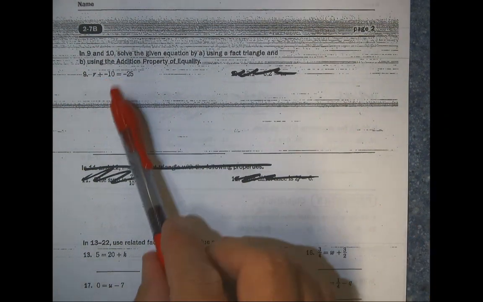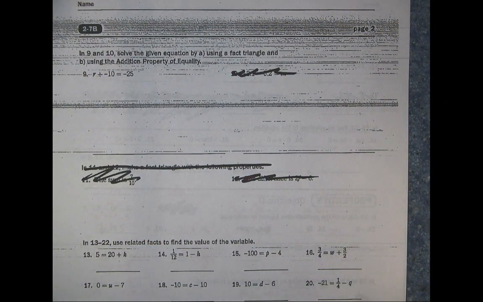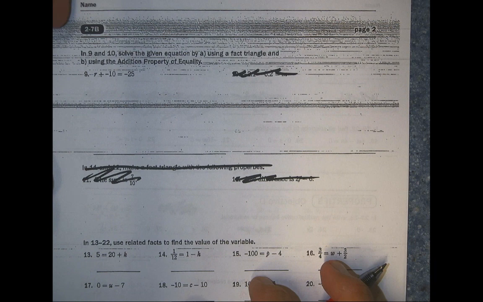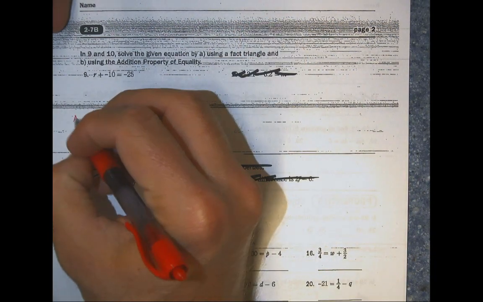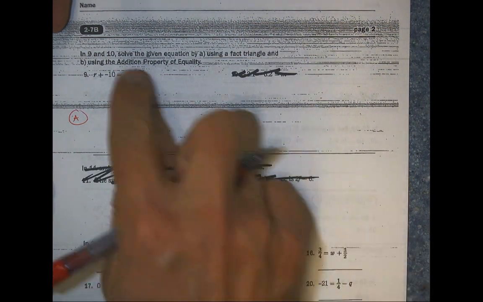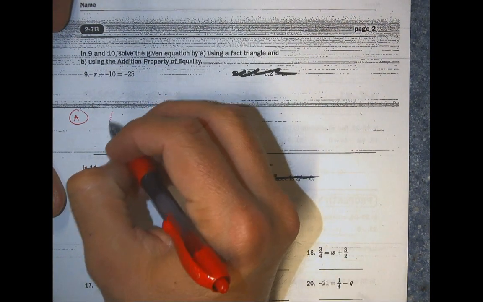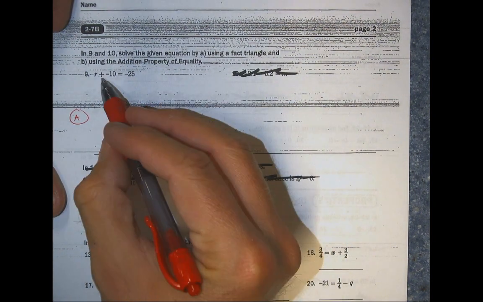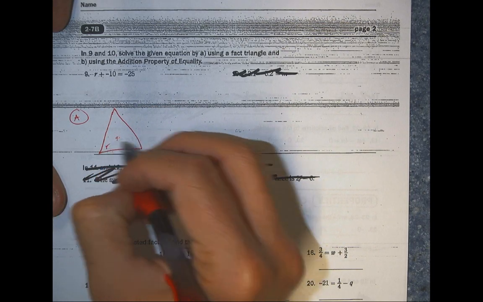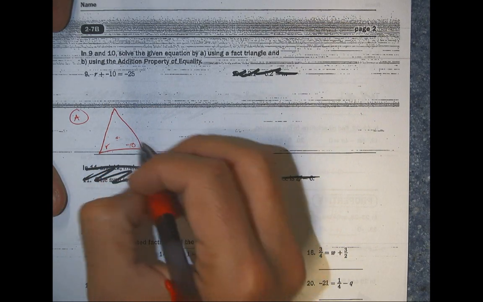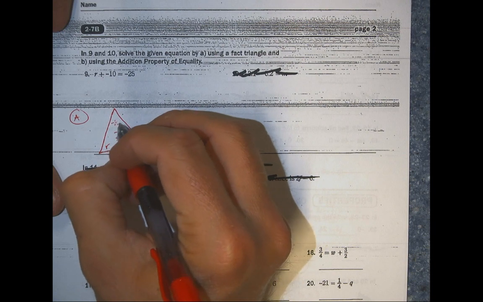Okay, number 9, just wanted you to do one of these. Make sure you understand these fact triangles. So we're going to solve this letter A using a fact triangle and then using the property of equality, which means solving it algebraically, basically. So quick fact triangle here. Here's your adding. That goes at the bottom. So you have r and -10, and it doesn't matter which side you put them on. They're going to equal -25.